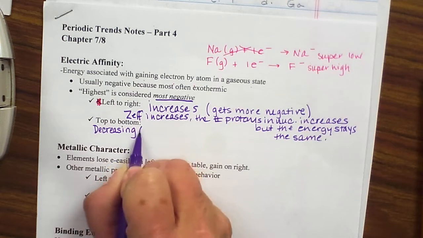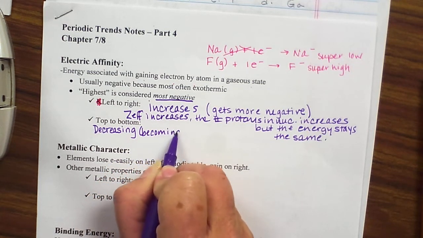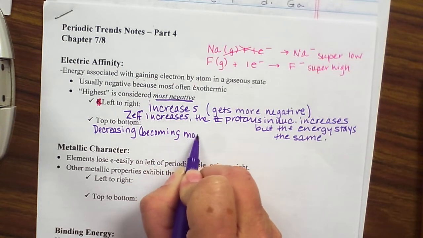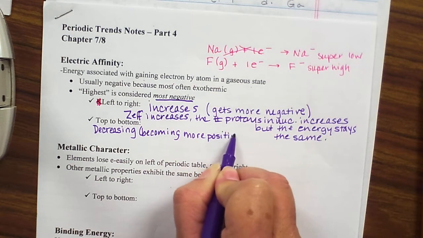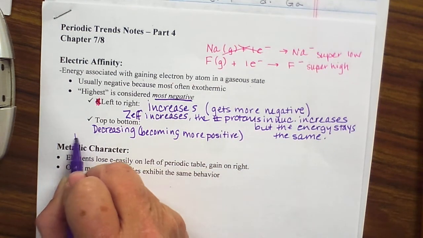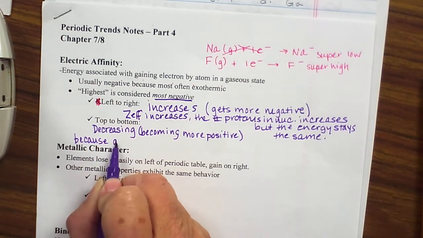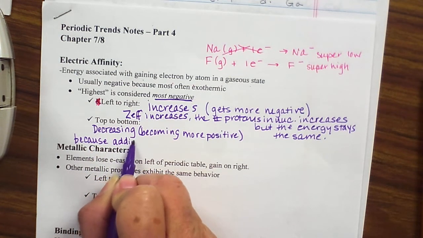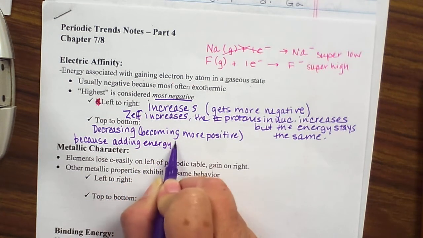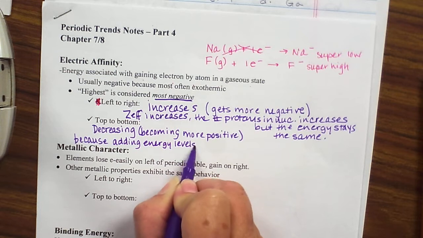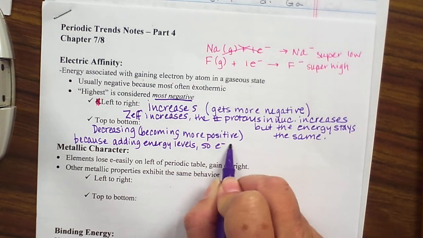And we can say it is becoming more positive, and that is because we are adding energy levels, so the electrons are getting farther from the nucleus.